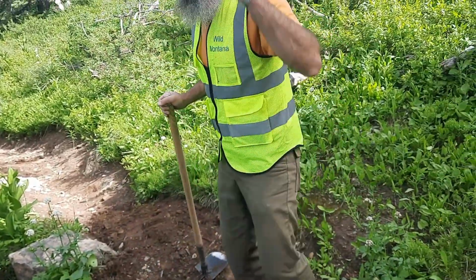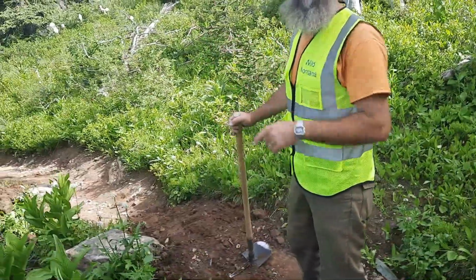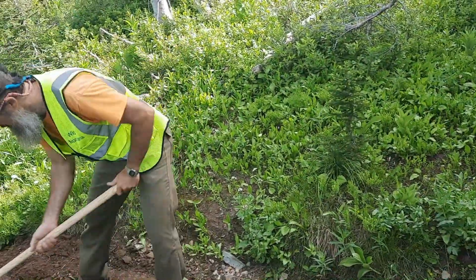Feel the temperature difference from up there on the rock down here. Oh, sure. Like warmer up there in the sun? Or? Yeah.